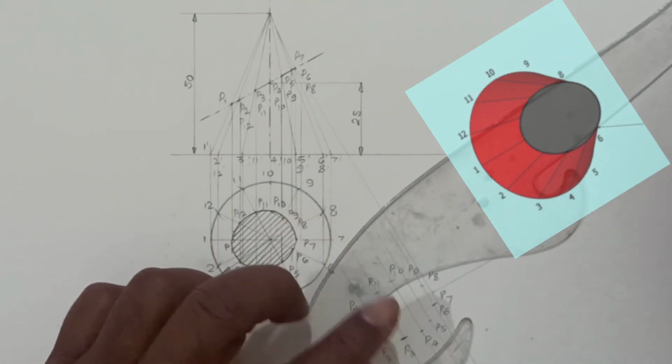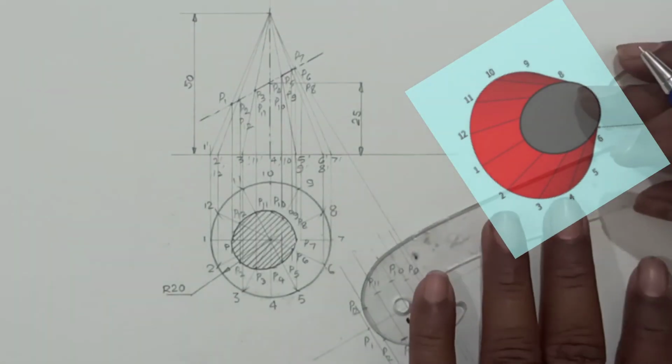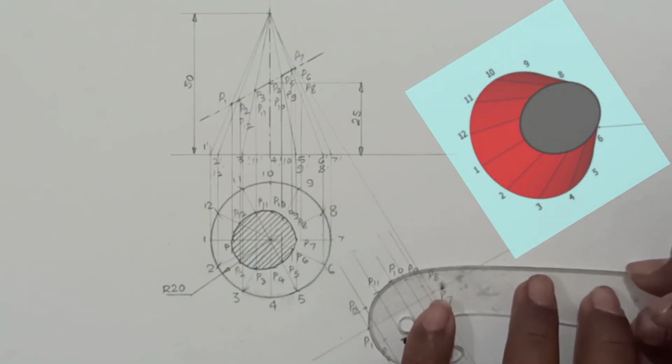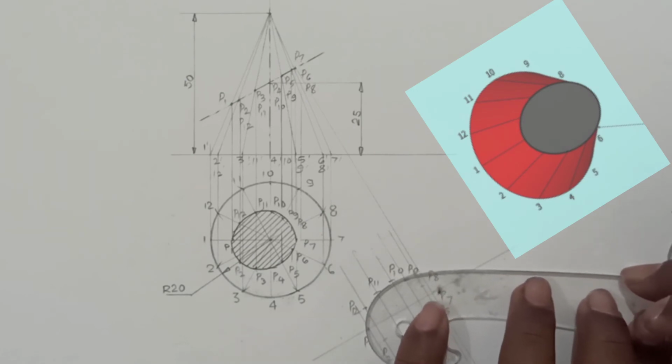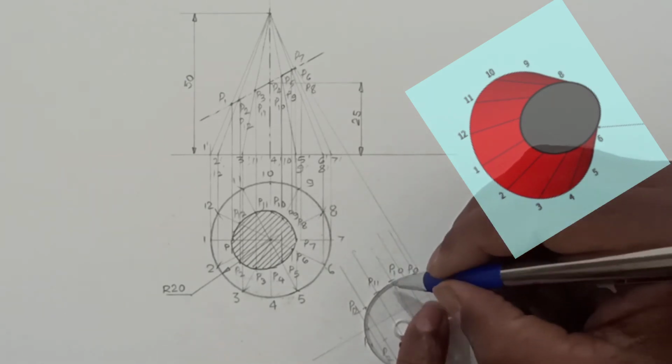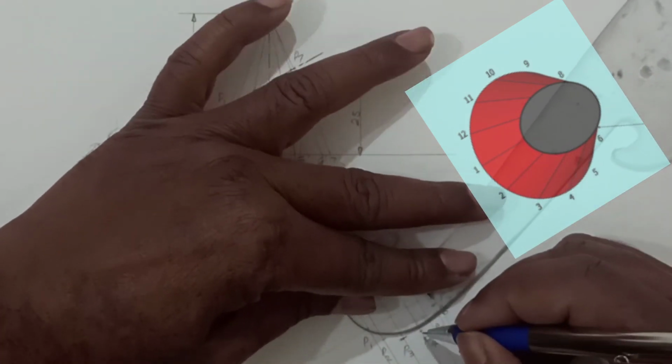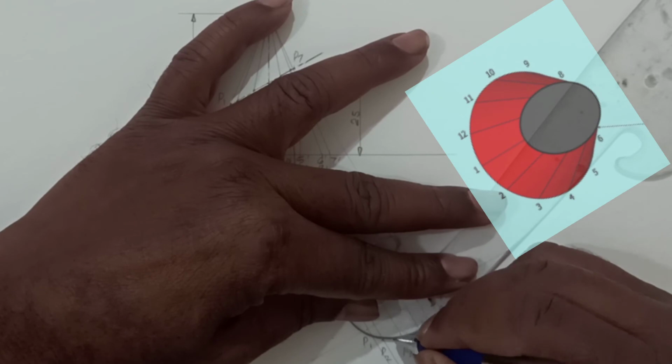Use the French curve to draw this ellipse. Just complete it, using the proper portion of the French curve.